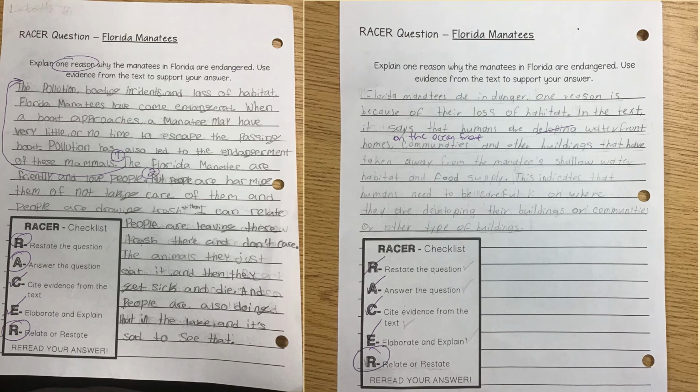So that's the way you would write that second sentence to answer that question. And then you could say, according to the text, humans are developing waterfront homes, and then I added here, on the ocean front or on the coastline where the manatees live.